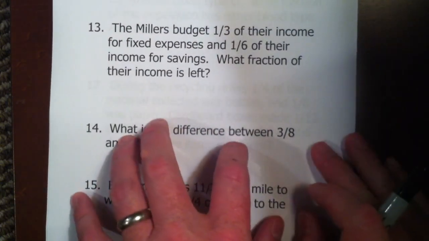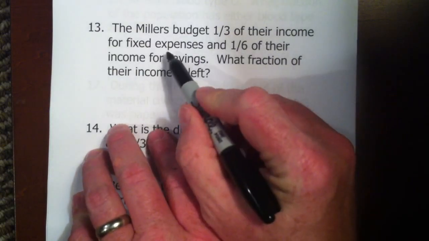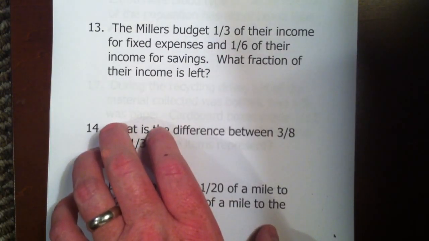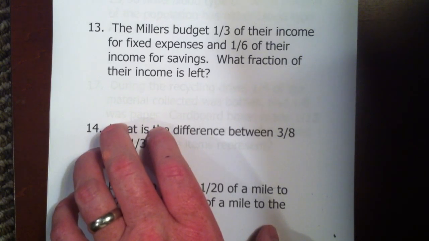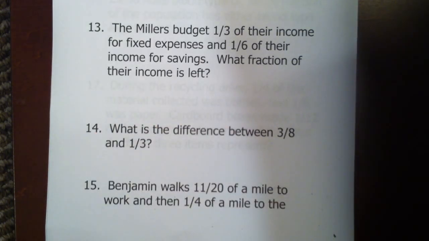Number 13. This is a difficult one. The Millers budget 1/3 of their income for fixed expenses. Those are things like rent and that sort of thing. Fixed expenses that don't change very much. And 1/6 of their income for savings. So luckily for them, they're able to put 1/6 of their income in the savings account. What fraction of their income is left? Well, the fraction that represents their entire income is 1. It doesn't matter if it's $1 million or $10. The number that represents their entire income is just 1. The whole thing. So what you have to do is say 1 minus something.